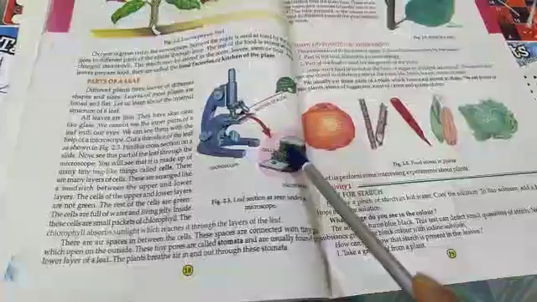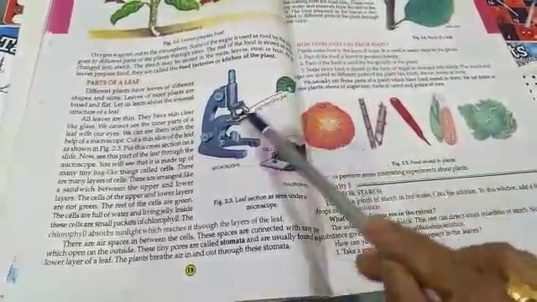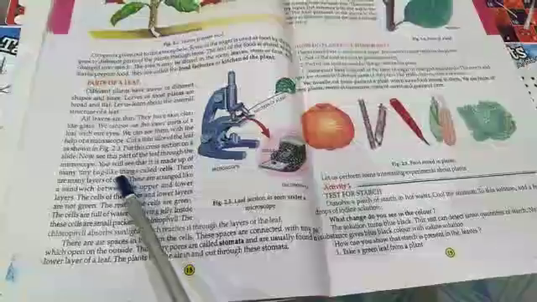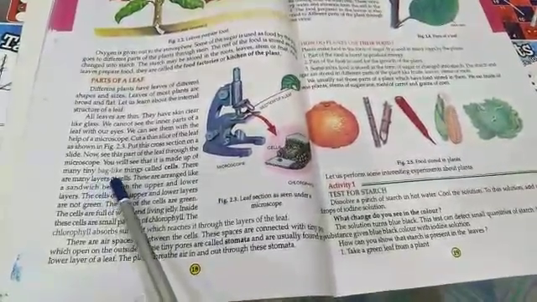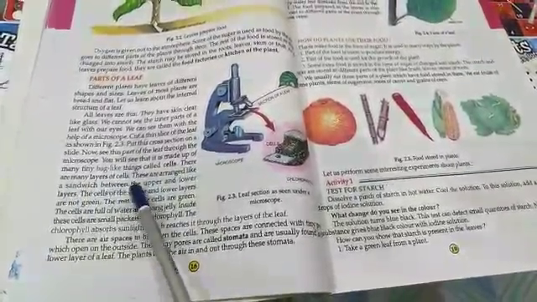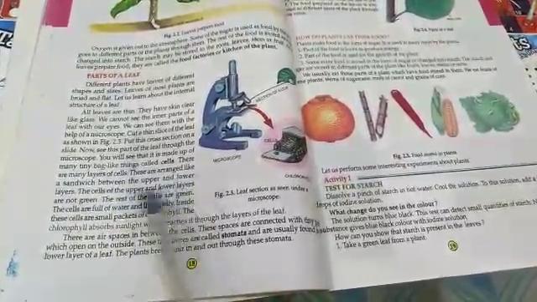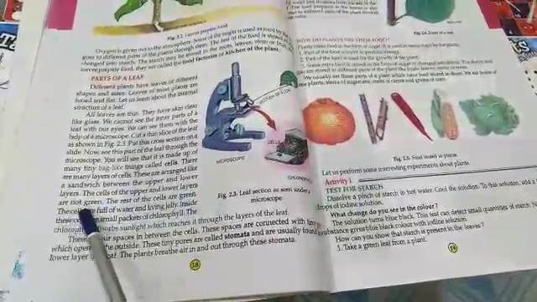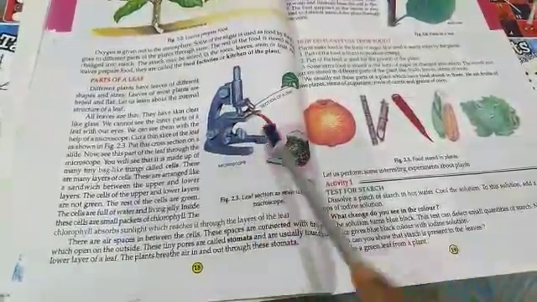So put a section of a leaf in front of the microscope. If we cut through this section of a leaf, then you will see that it is made up of many tiny bag-like things called cells. There are many layers of cells. These are arranged like a sandwich between the upper and lower layers. The cells of the upper and lower layers are not green. Okay, you can check through the microscope.